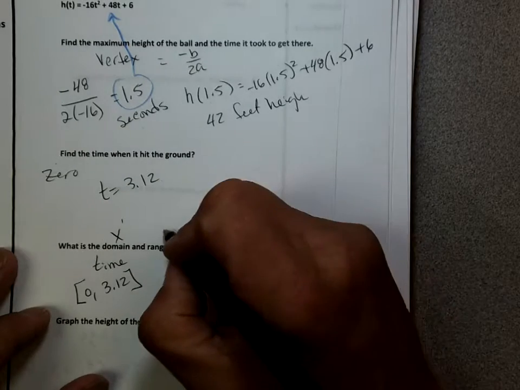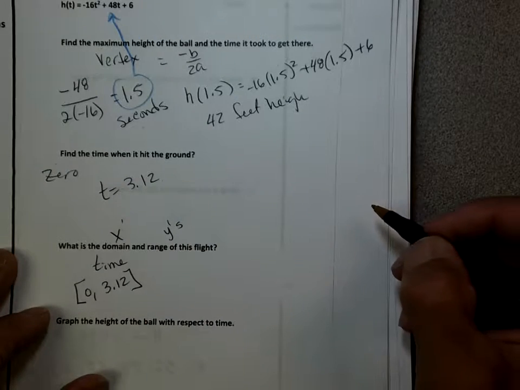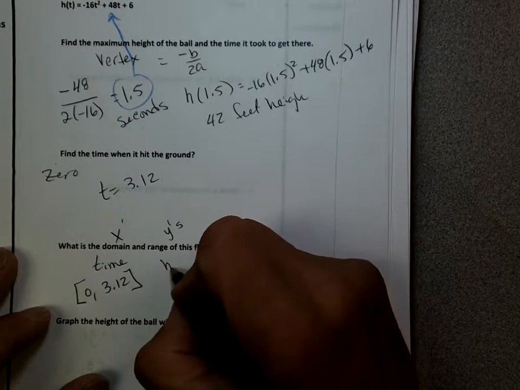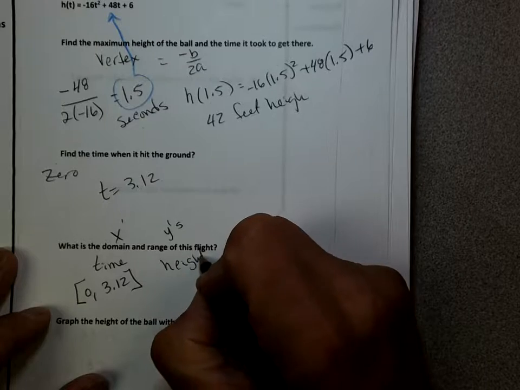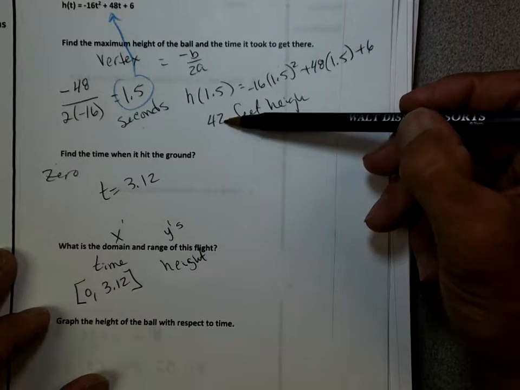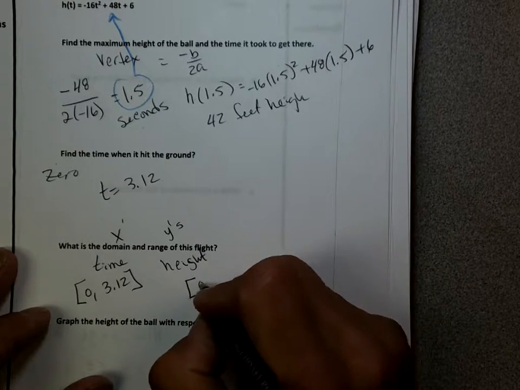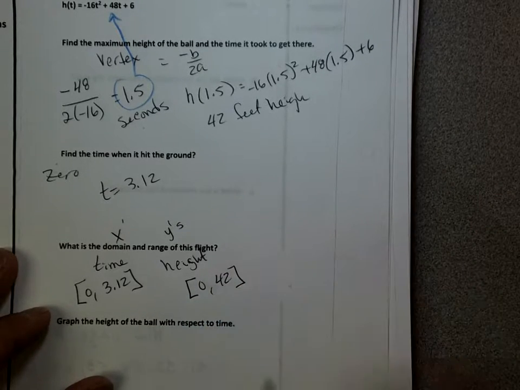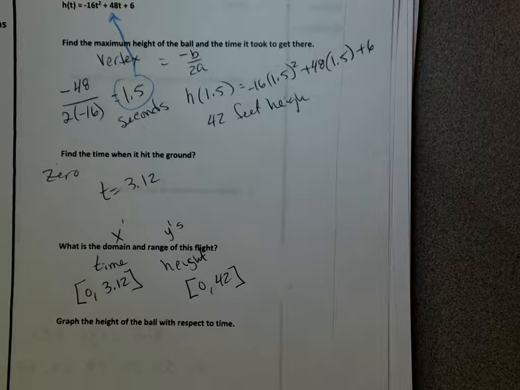The range is like the y's, right? So the range in this case is the height. Well, let's think about this. It's going to have a height of 0 all the way up to 42 feet. That's its height. So the height is from 0 to 42 feet. That's my range. Okay. Now graph it.